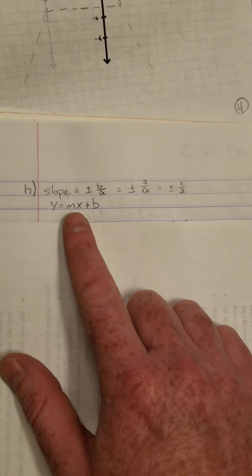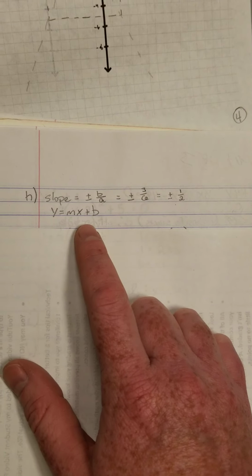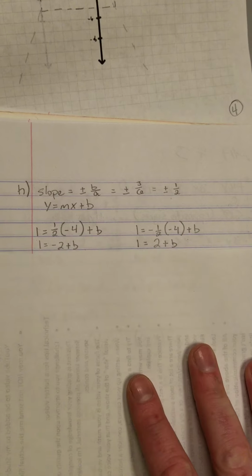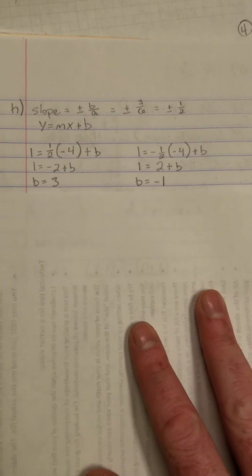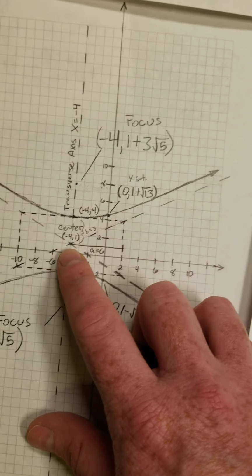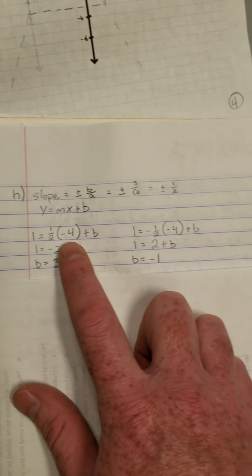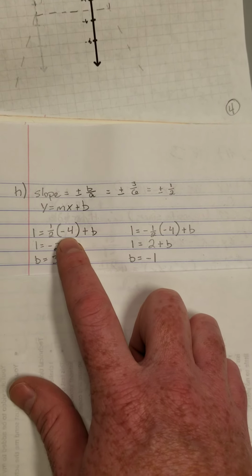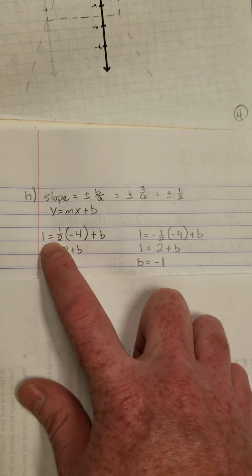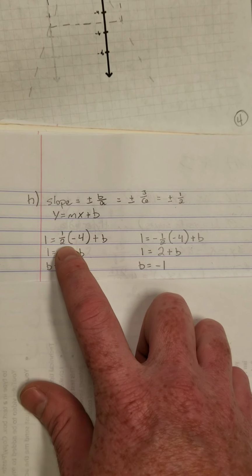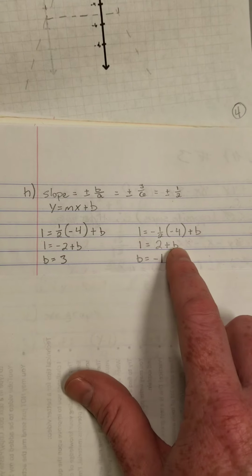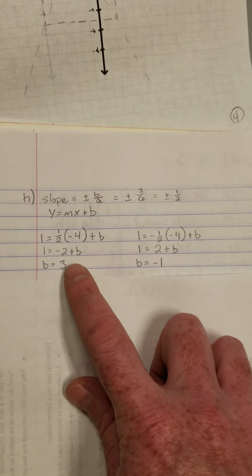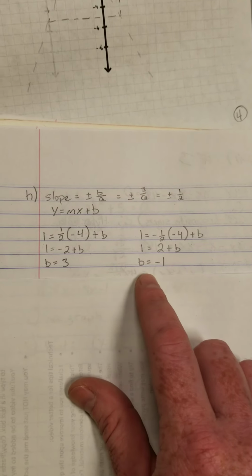So, basic slope formula, y equals mx plus b. If we go ahead and plug these values in, since we know that the asymptotes have to go through our center point, we can use our center point, our x and our y, and then we'll do plus 1/2 and minus 1/2, and we can find out what our b value is.